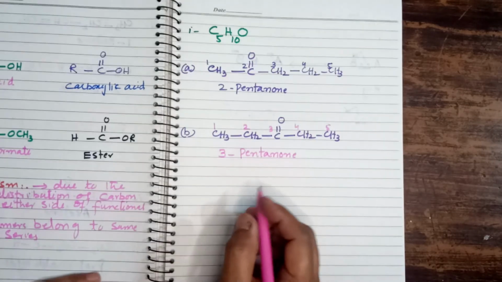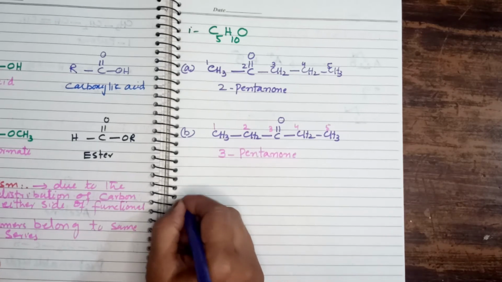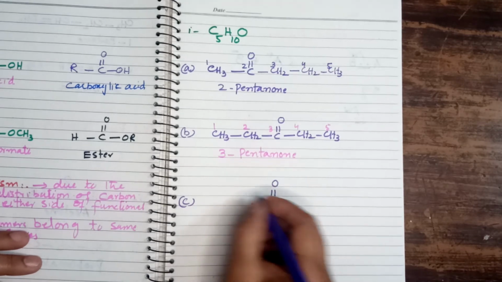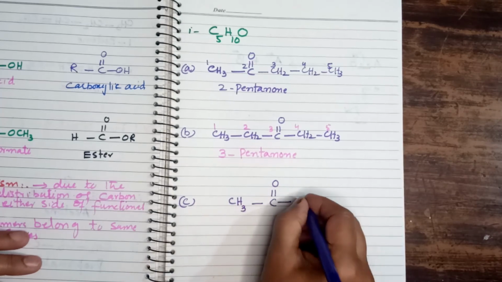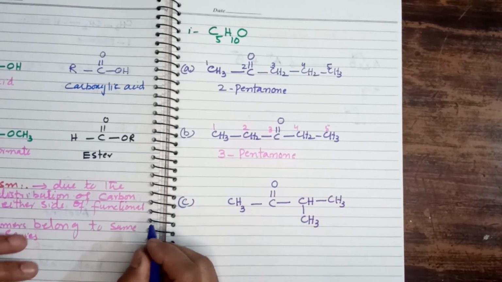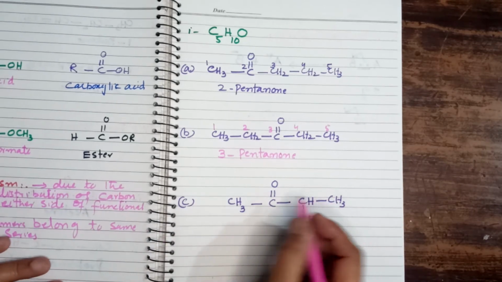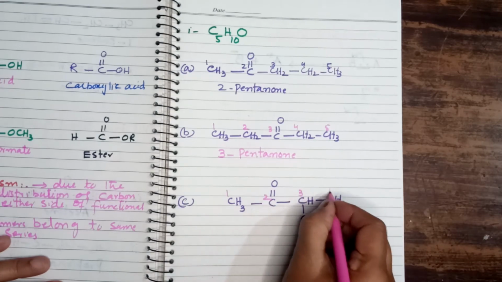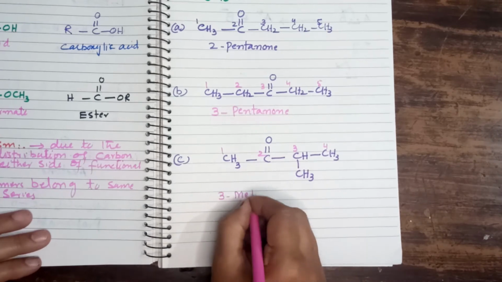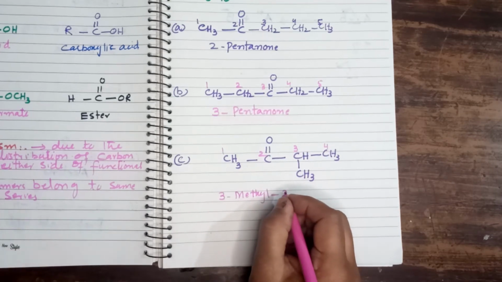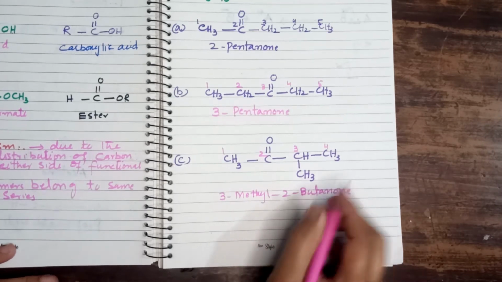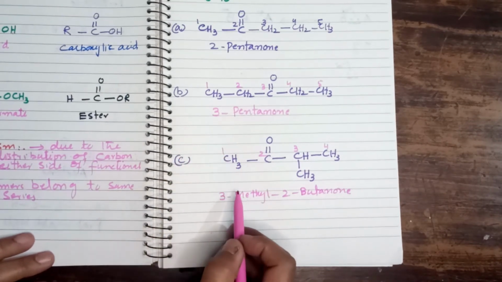Right students? Now the third structure is also possible for this molecule. How can we make the third structure? C double bond O. If on one side we make a methyl group, while on the other side CH, CH3, we make one branch. Right? So if we do the numbering, 1, 2, 3, 4. Right students? So the name of this molecule will be 3-methyl-2-butanone.